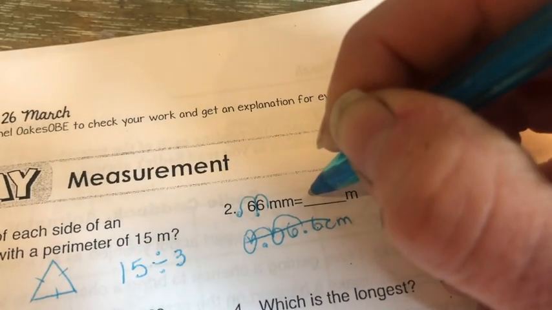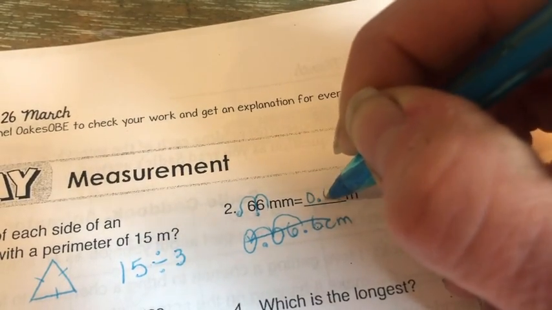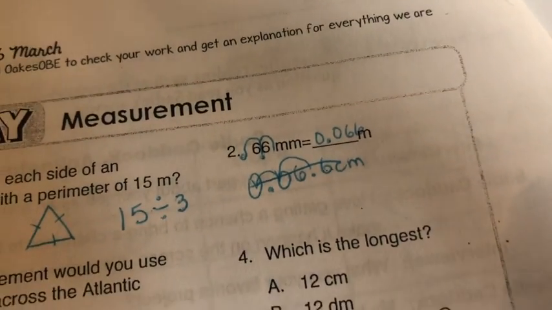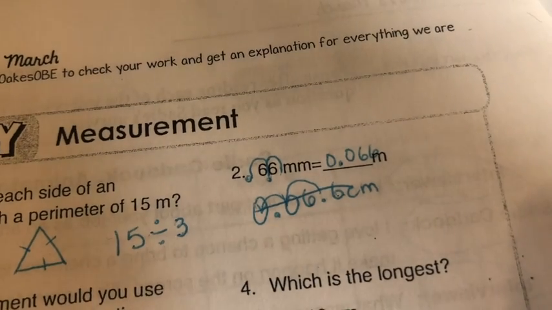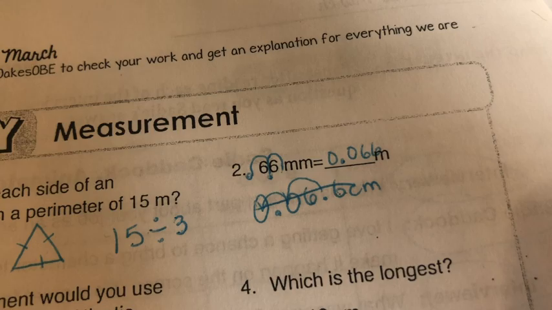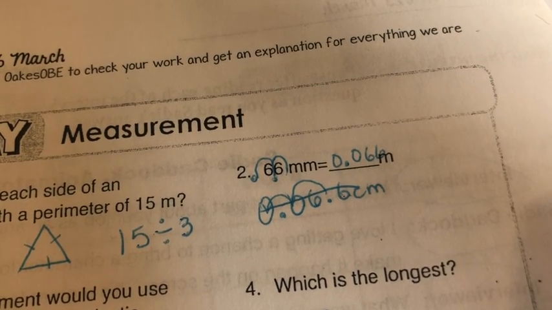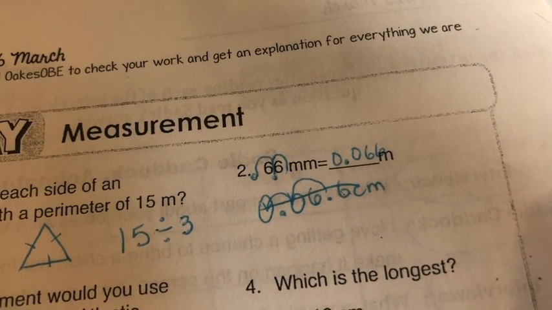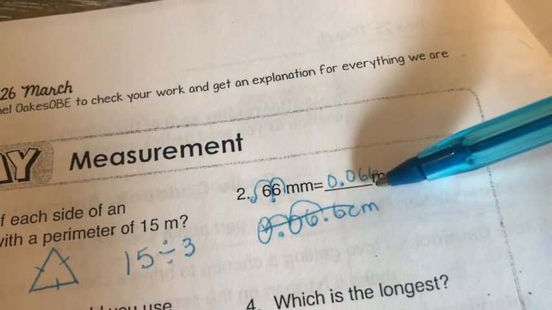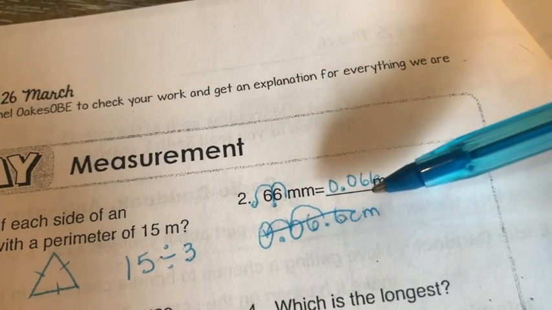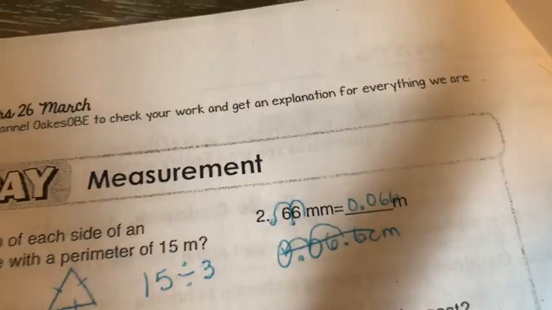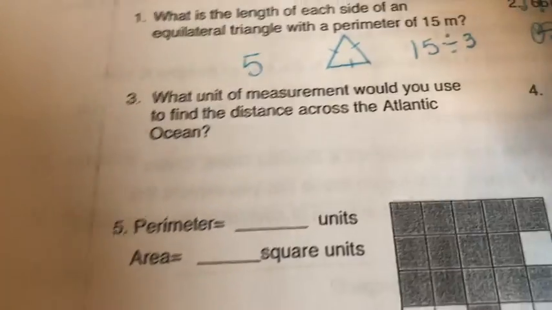Now this looks really confusing. Okay, and we're going to be getting into multiplying and dividing with decimals and kind of how that works right away, especially with by tens. So this one, just know that to get meters, you're going to be dividing over twice.